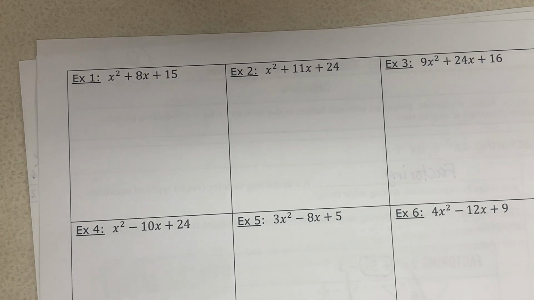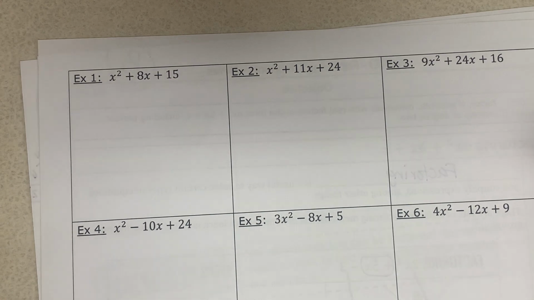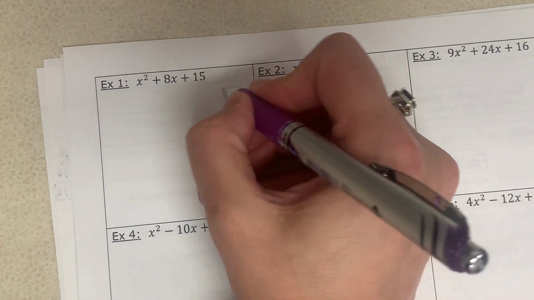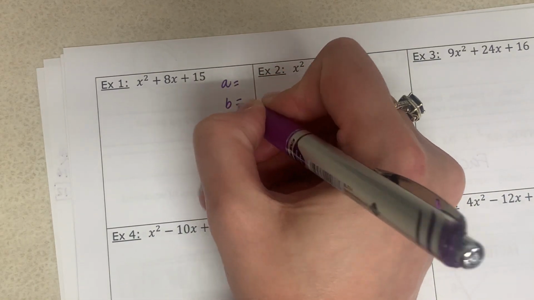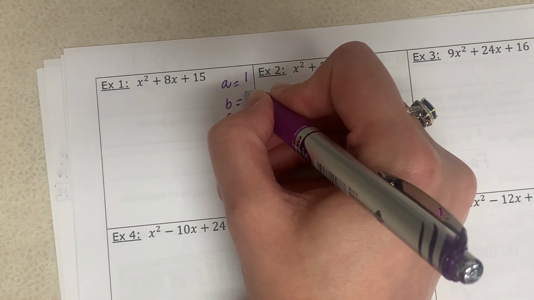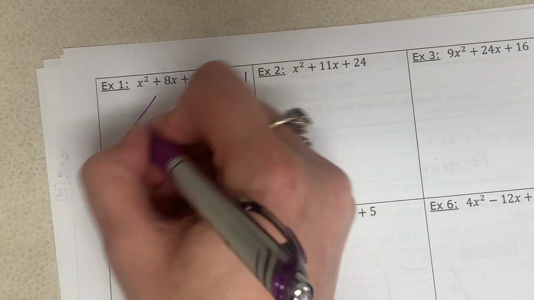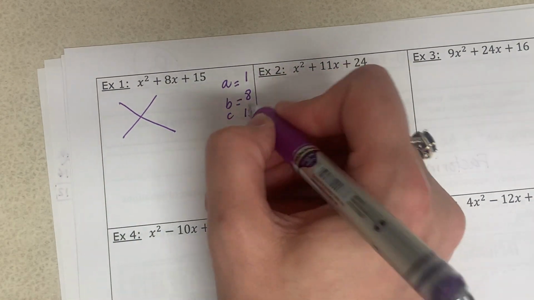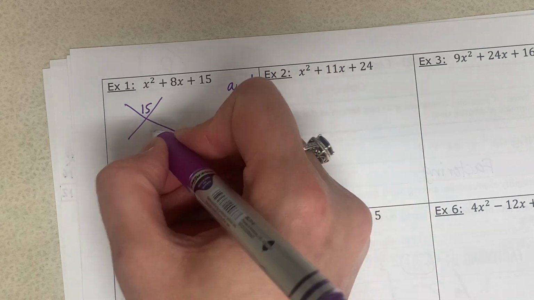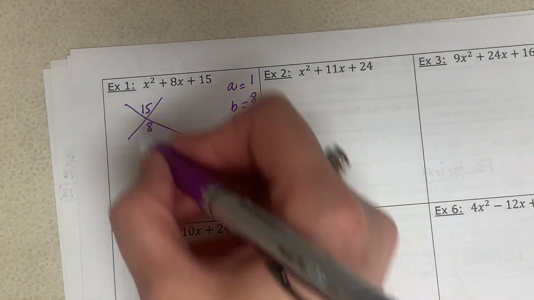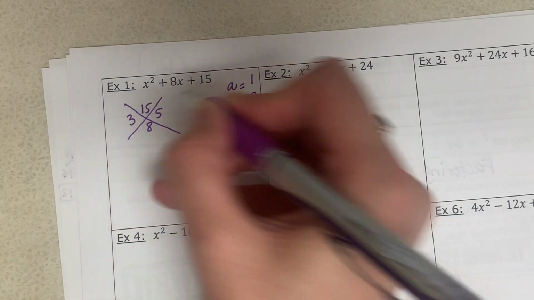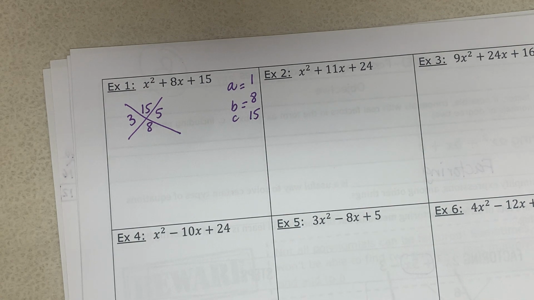Example number 1. This one is super easy. First thing you do is write a, b, and c. a is 1, b is 8, and c is 15. I'm going to write the X puzzle. The number on the top should be 15, the bottom should be 8. And my factors are 3 and 5.